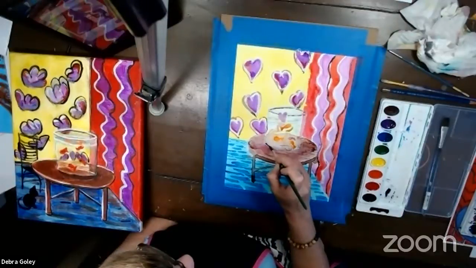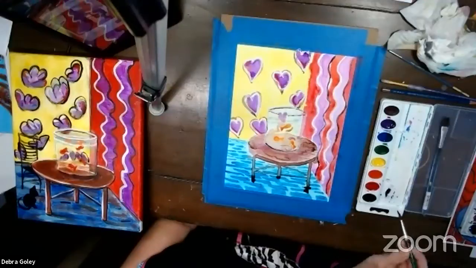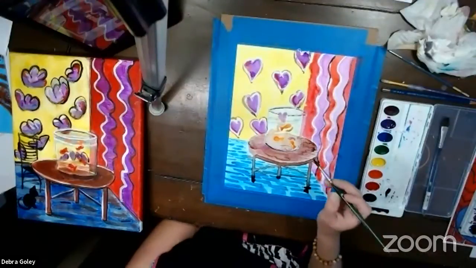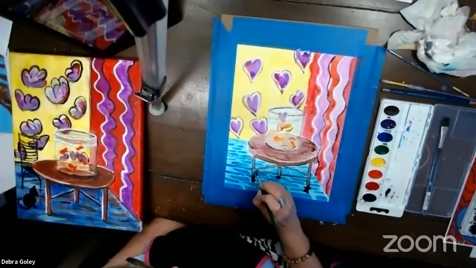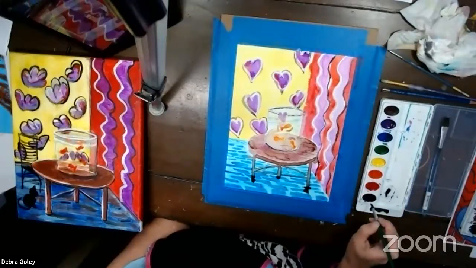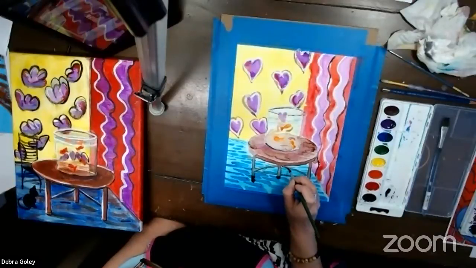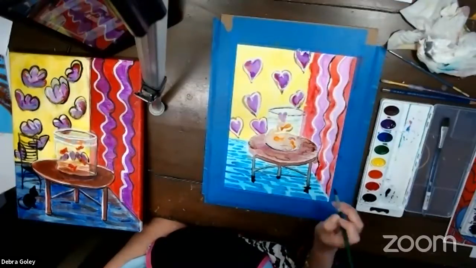Put some underneath the lazy C on the table. Anywhere where it's not wet. If it is still wet, don't use it. It will muddy up all your crispy clear.